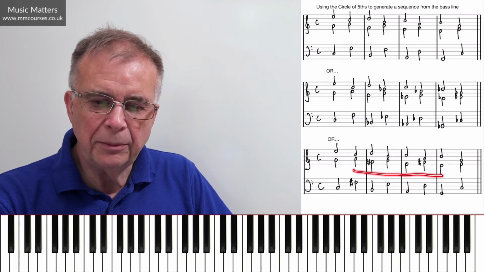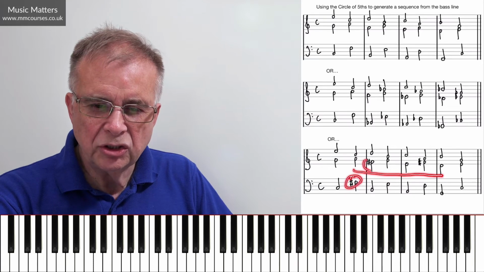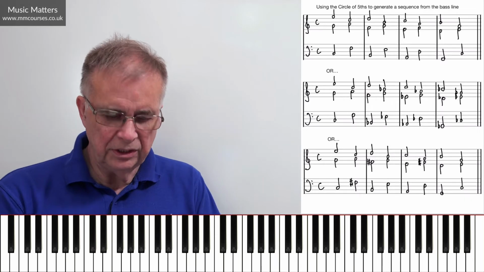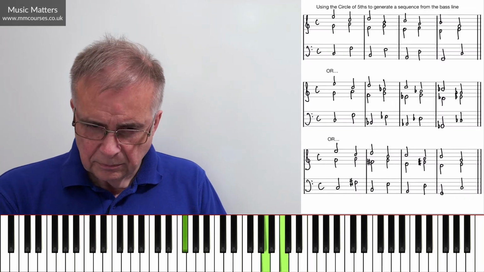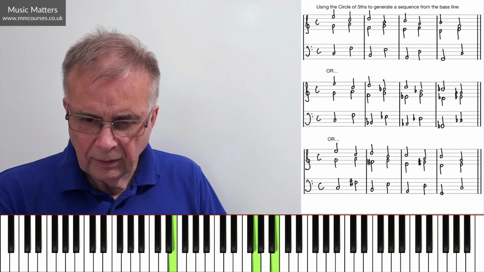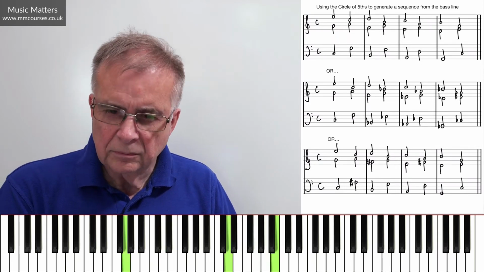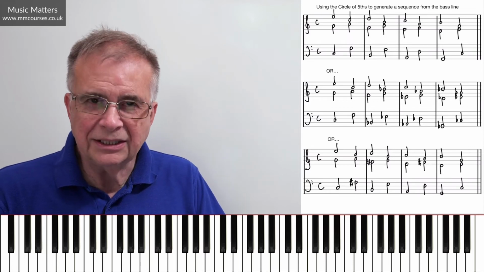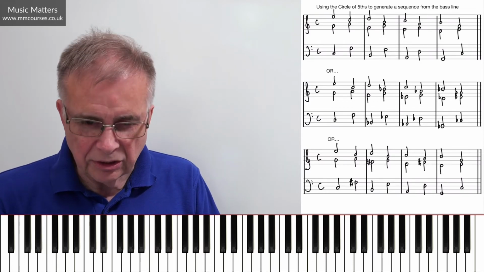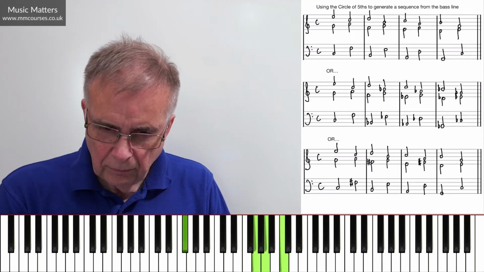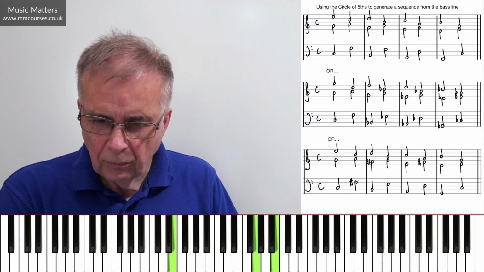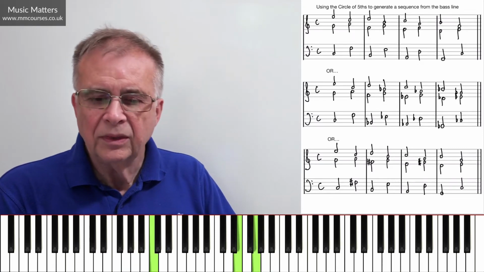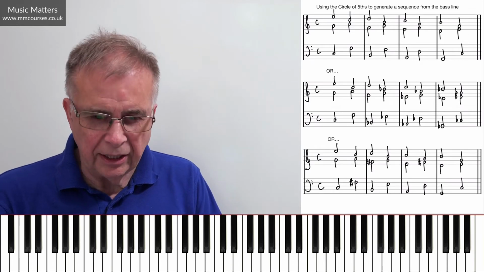Well, if I'm in G major, what I need is an F sharp. So if I make my Fs into F sharps, how does that work? Well, this is what happens this time. And suddenly it's got a totally different feel to it, isn't it? Especially with some decoration. You see what I'm doing there? You have your bass line.